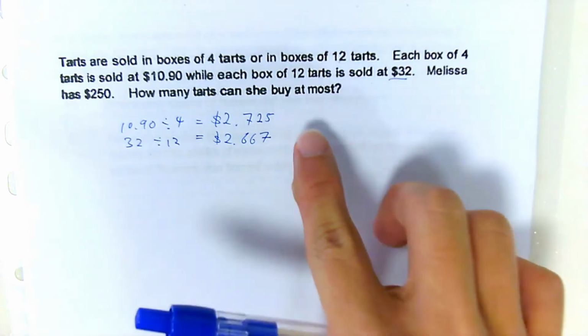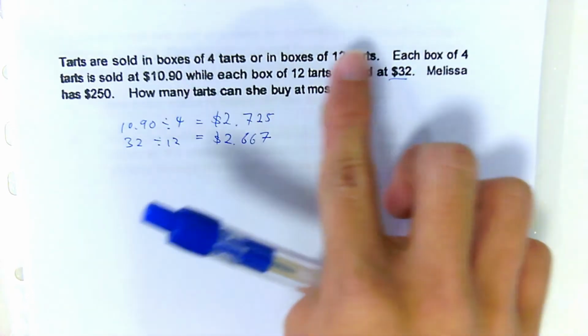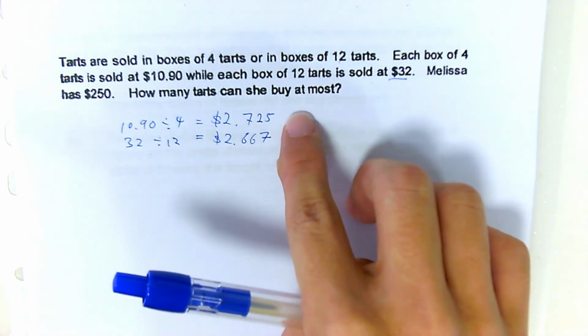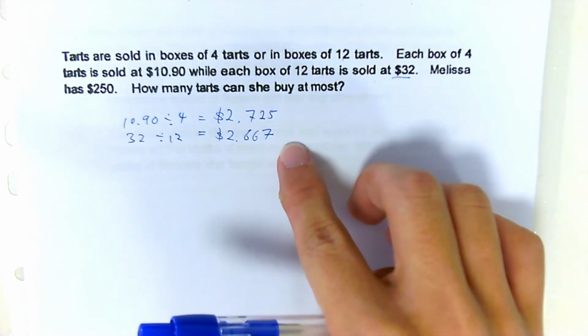Do not just assume that, well, box of 4 is this, then box of 12 is this, then I think this one is cheaper. Do not just assume. Please go and check it out, just in case they try to throw you off and trick you.